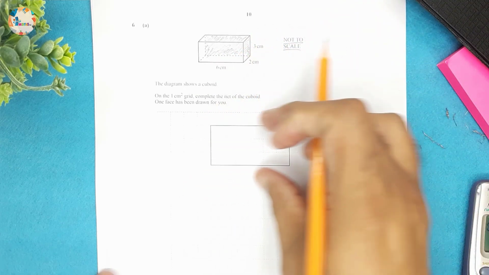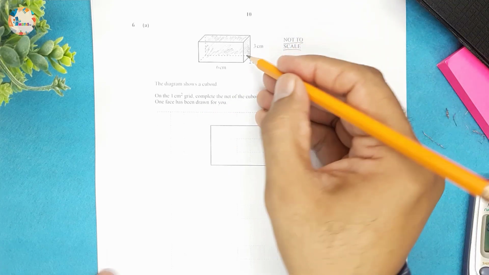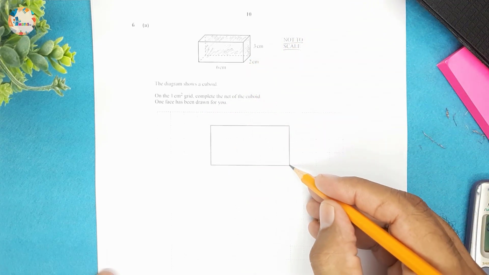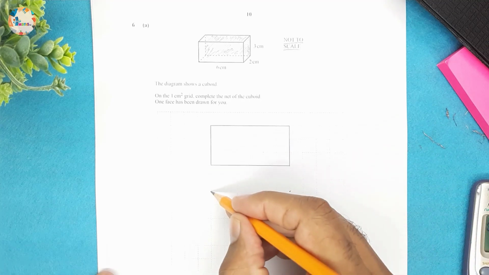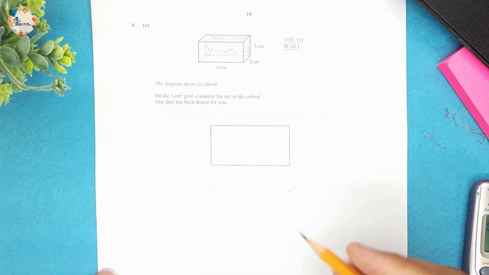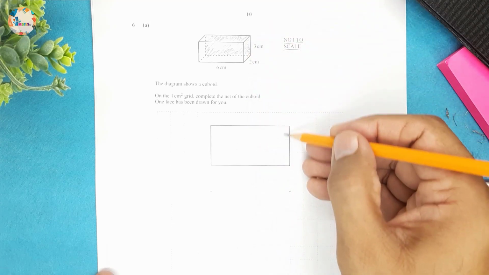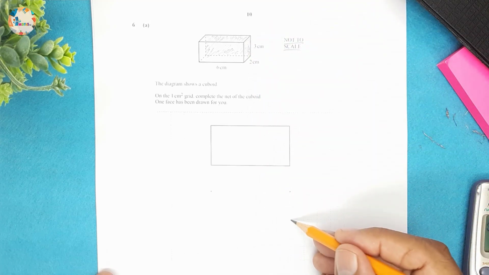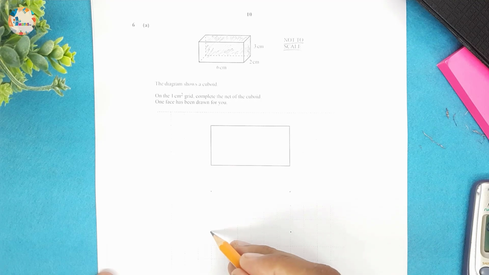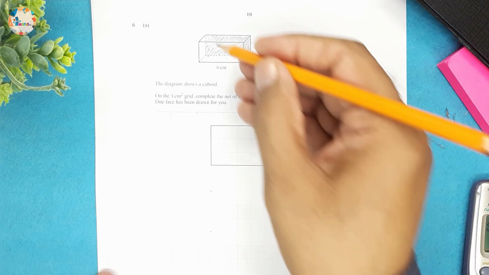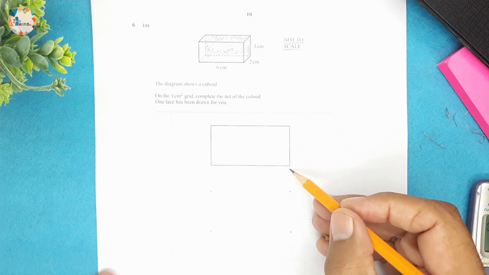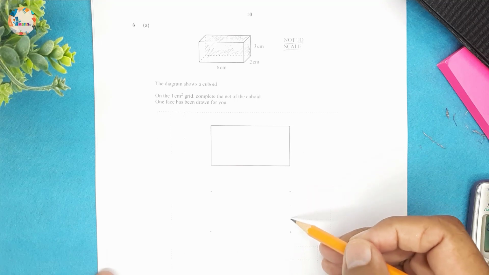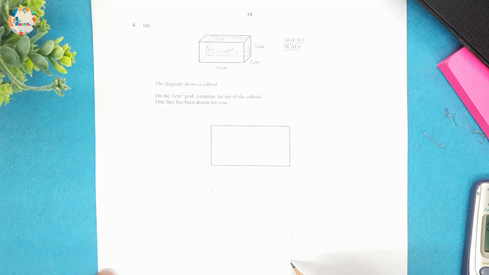So this is this one. Now this will be having 2 centimeters length over here. So 2 units, we will take this, and then next will again be this one, 3 units. So 1 2 3 units, and on the top also it will be 2 units. So this will be 2 units base, then 3 units, and the top also 2 units.